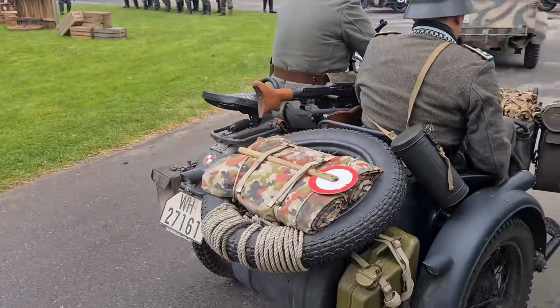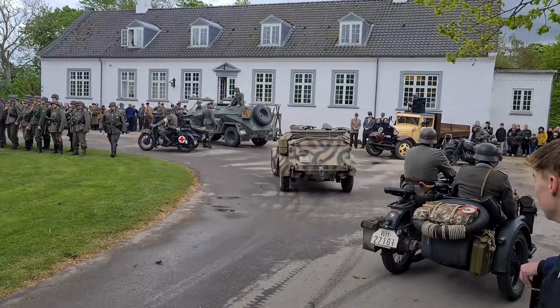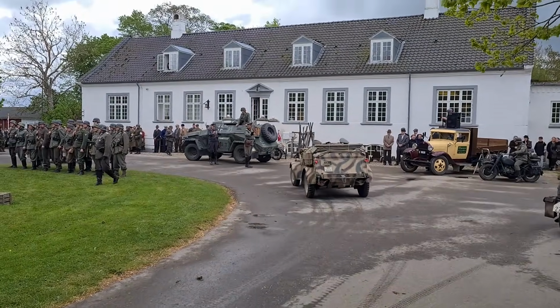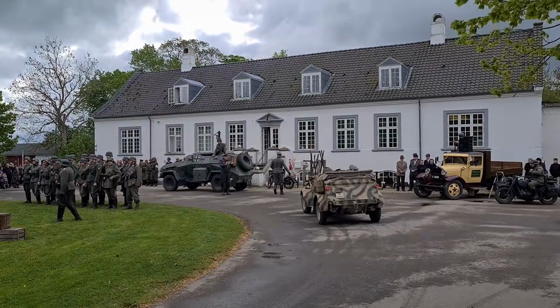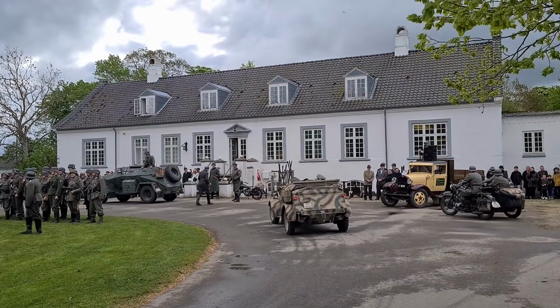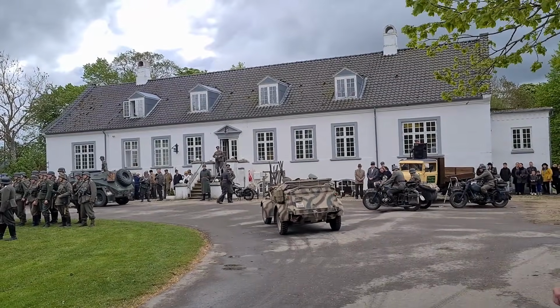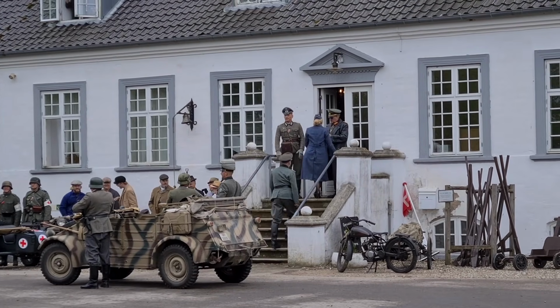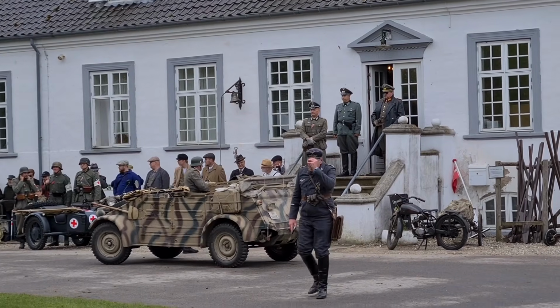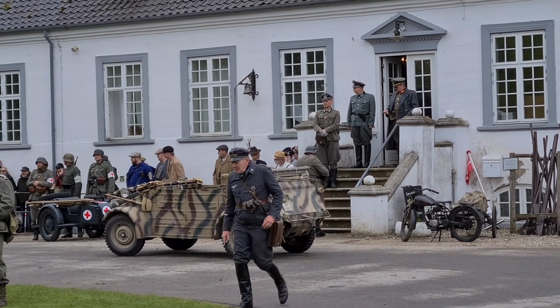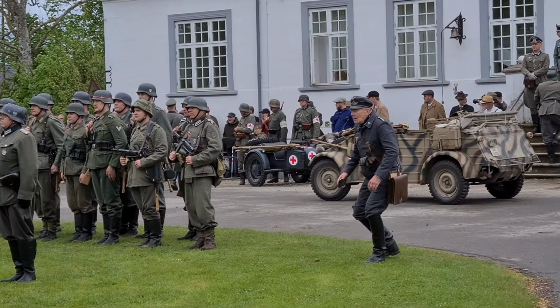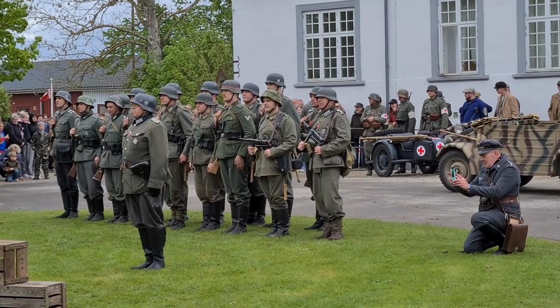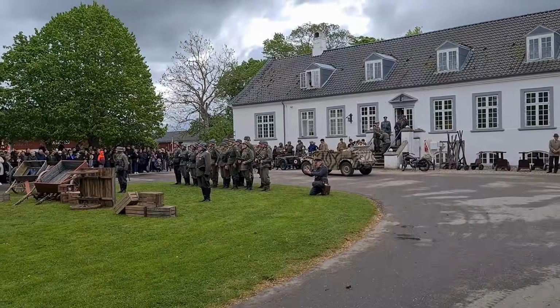After the Danish prisoners are led away, more German soldiers and their officers arrive at Nyvang's town hall. They gather on the steps, watching a very symbolic moment.